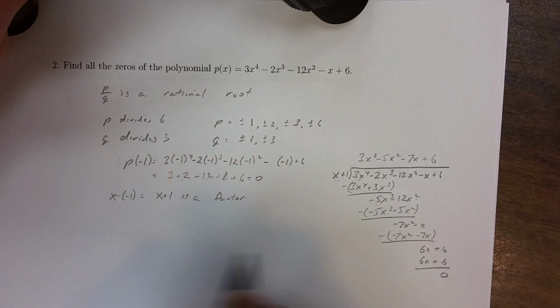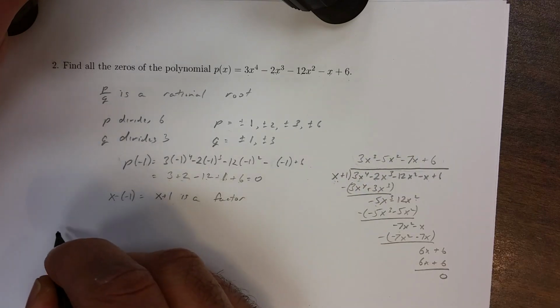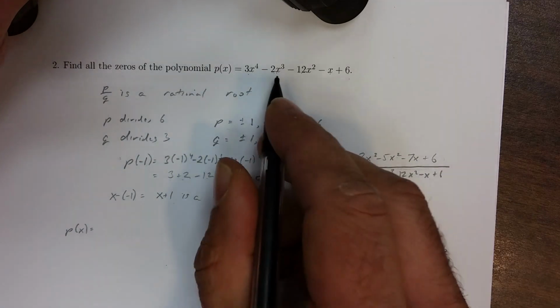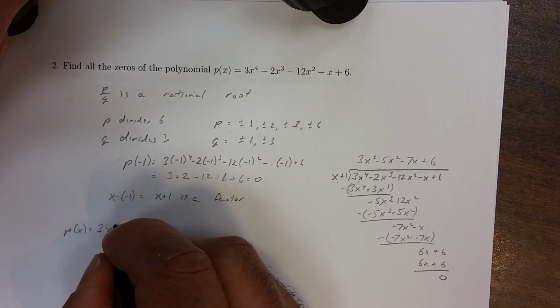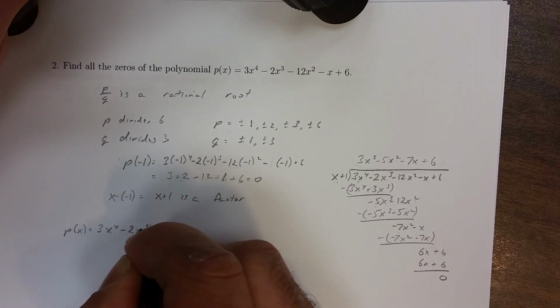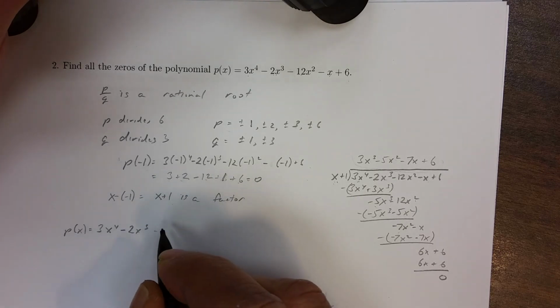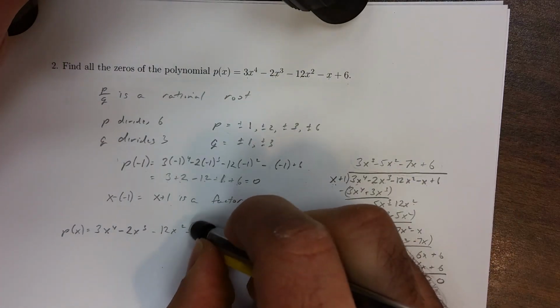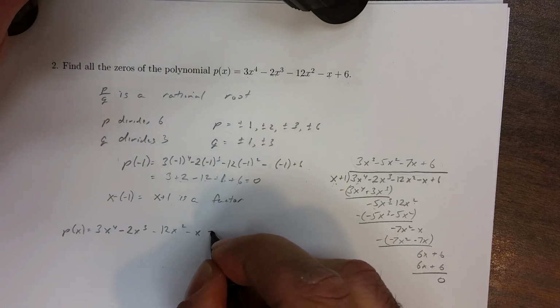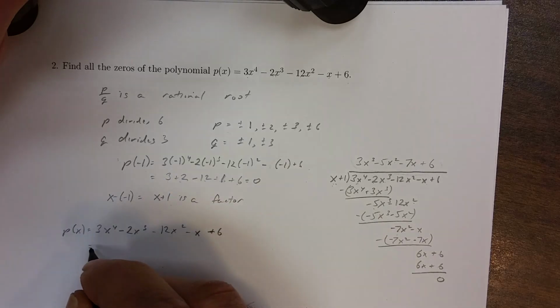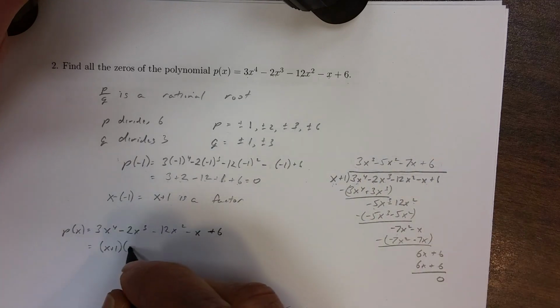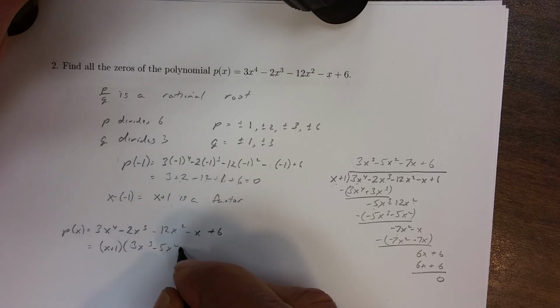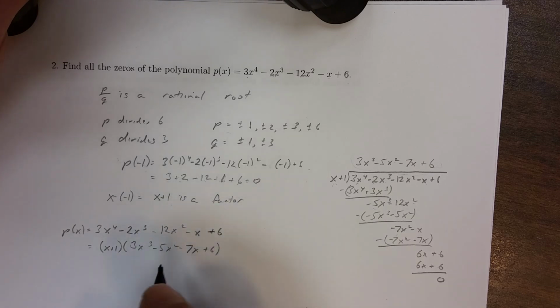So that tells me that this is my other factor. So that tells me that p of x, which was that original polynomial, 3x to the fourth minus 2x cubed minus 12x squared minus x plus 6 is equal to x plus 1 times all this: 3x cubed minus 5x squared minus 7x plus 6.